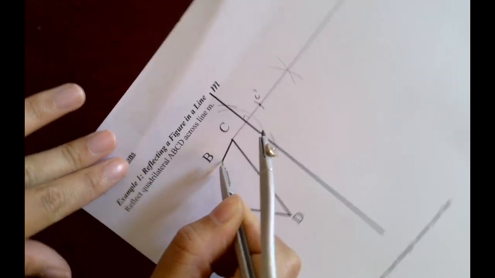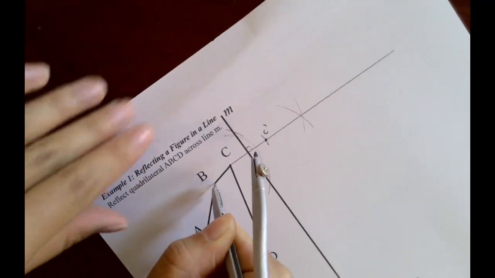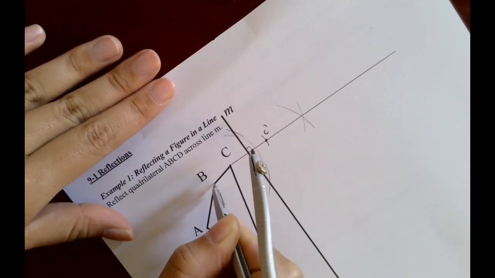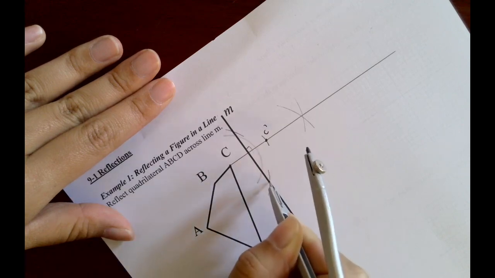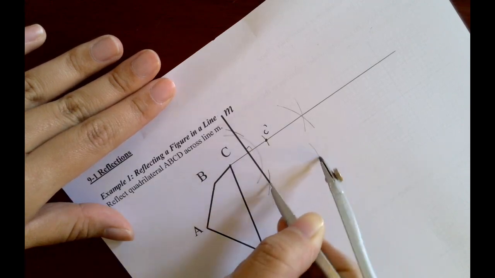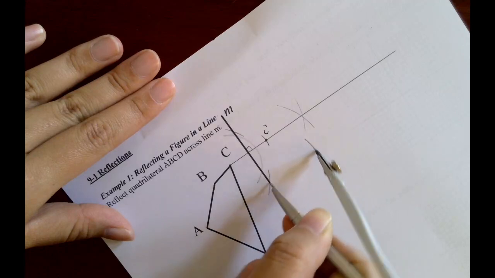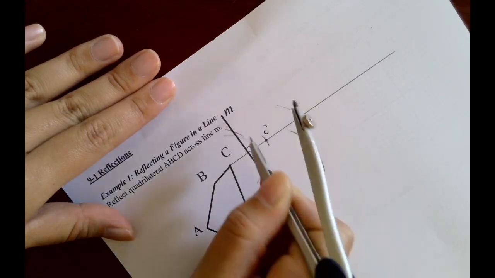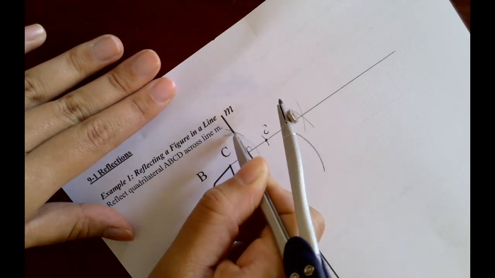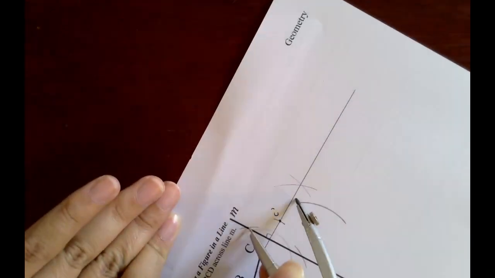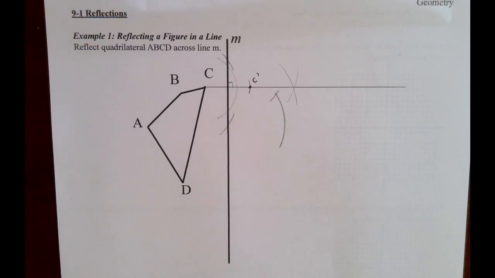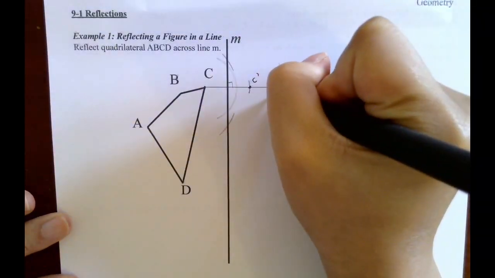Then, leaving my compass the same, I'm now going to go to those two points of intersection that came from B. I'm going to make an arc, point of intersection from B, and I'm going to make it up. Oh, perfect. Just got it. And so this is going to be my B prime.